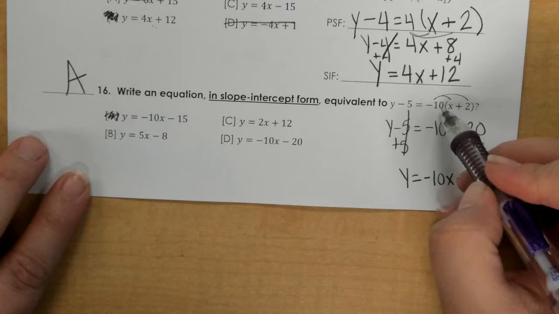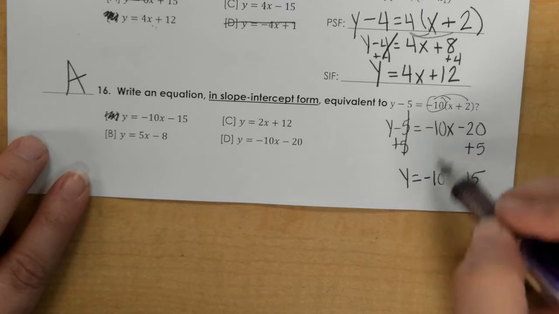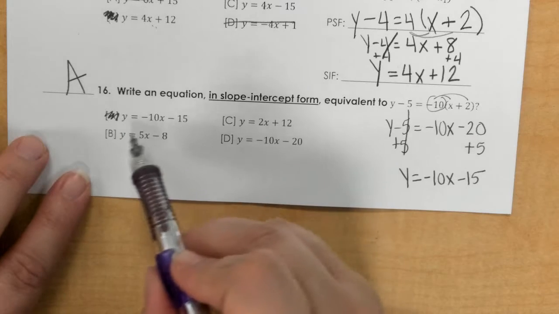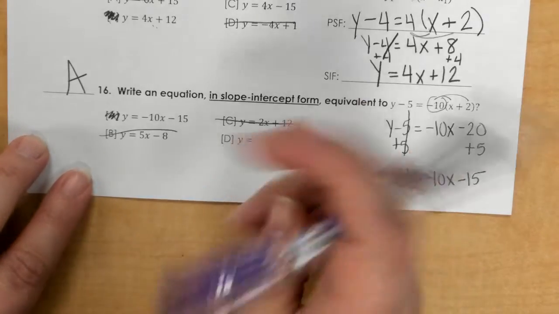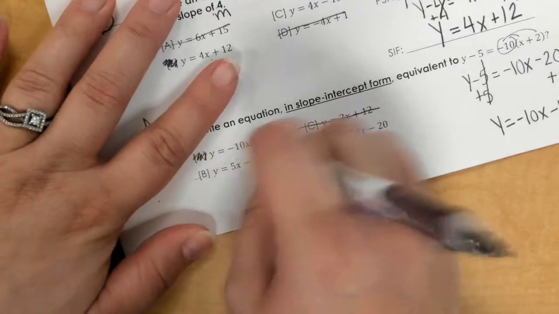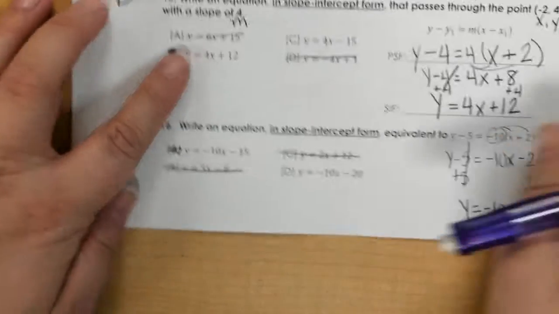So it has to be A. And again, I know that that slope is a negative 10, which never changes. So over here in my answer choices, I have to have a negative 10x. And these do not have negative 10x, so I could eliminate those.